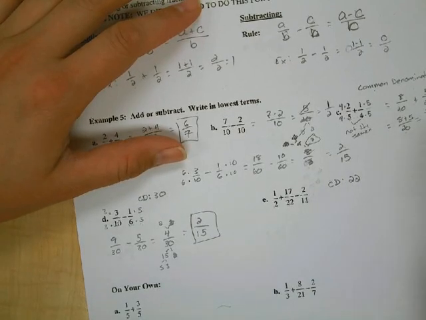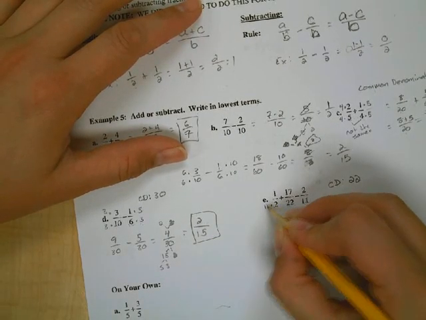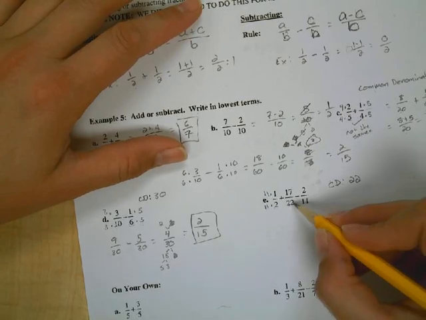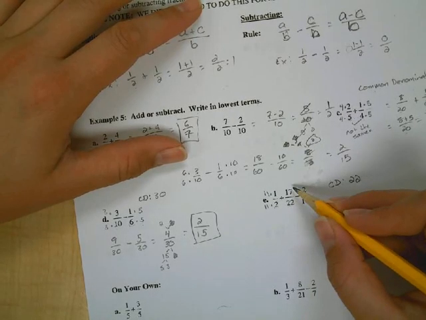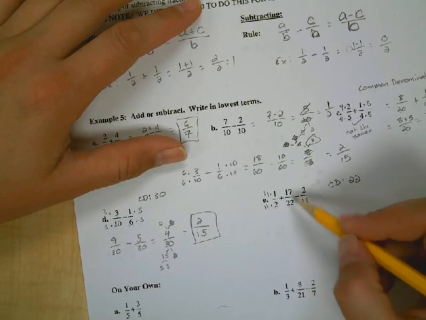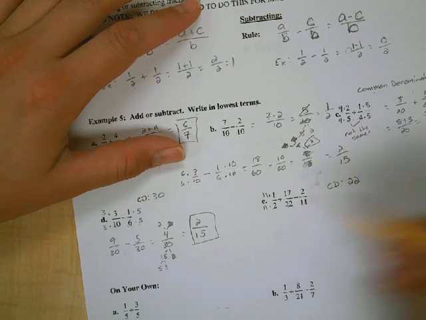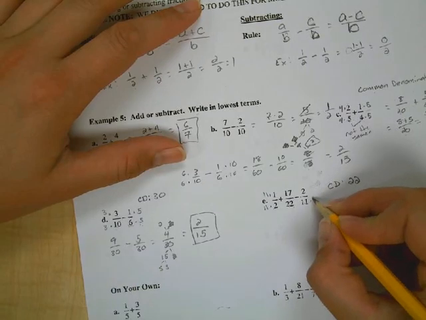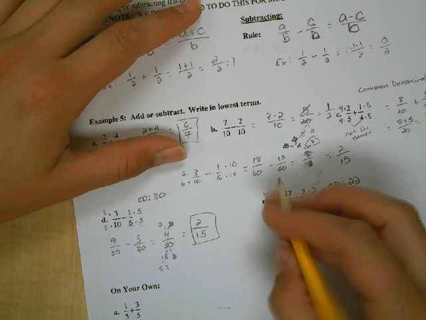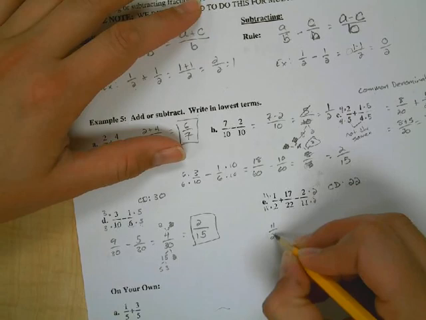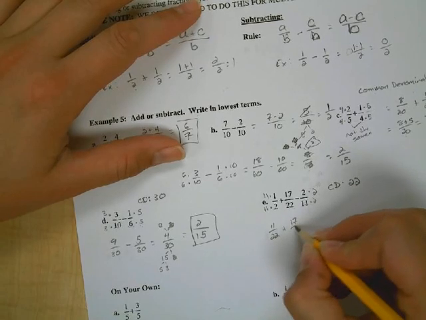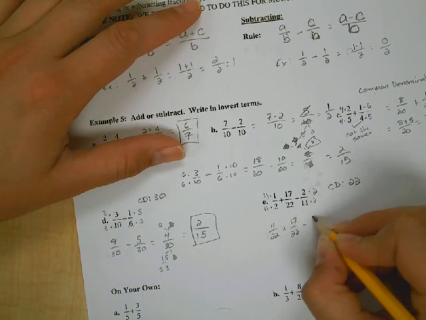So this first one I can multiply by 11 to get 22. The second one is already done, so don't do anything to it. If it already has the common denominator, just leave it alone. So 17 over 22 is already there, and I can multiply this by 2 to give me 22. So I end up with 11 over 22 plus 17 over 22 minus 4 over 22.